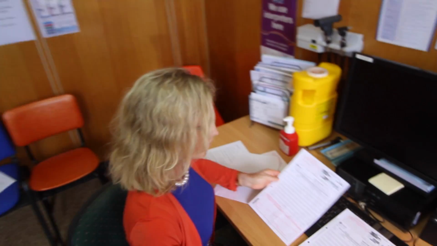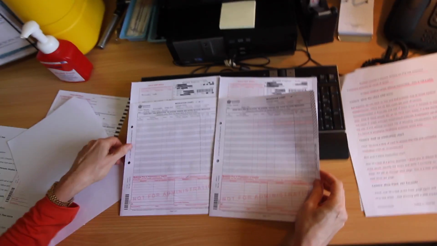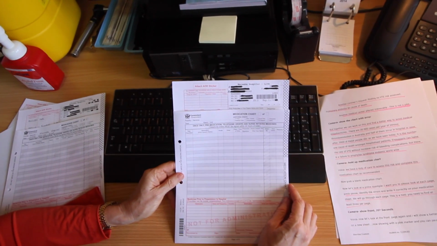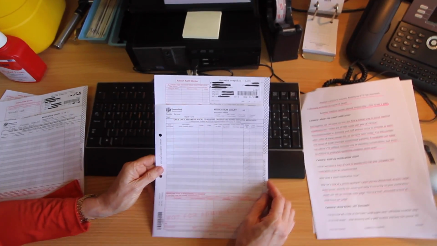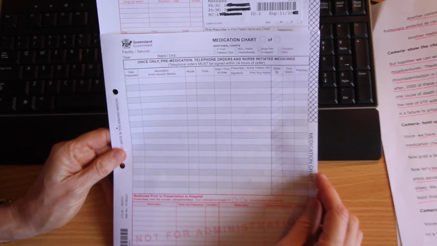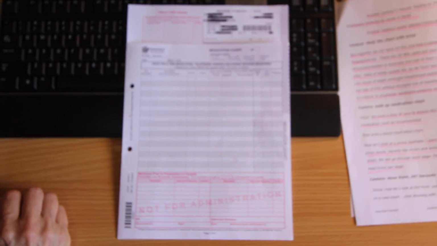Thank you, Alina. We have a duty of care to assess this risk and fill out the medication chart correctly. So now let's look at a prime example. You have a blank medication chart in front of you. We will pick out a chart that has errors, and I'll give you a hint, it has at least 3 errors per page. I will get you to press pause and identify these 3 errors and attempt to put them on your blank medication chart. Remember, by doing you will learn.